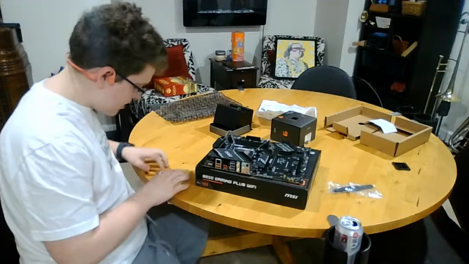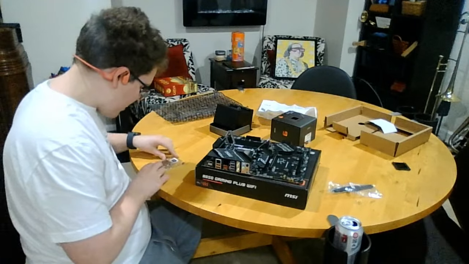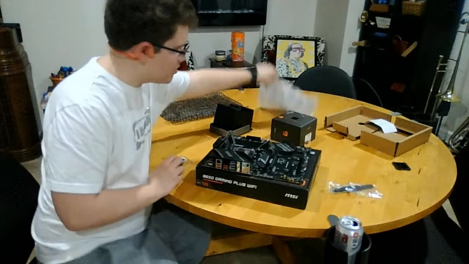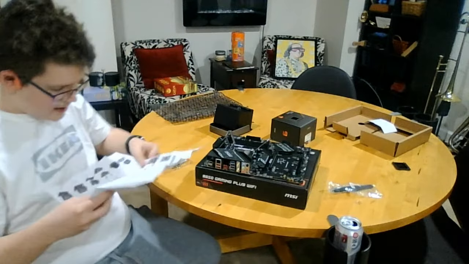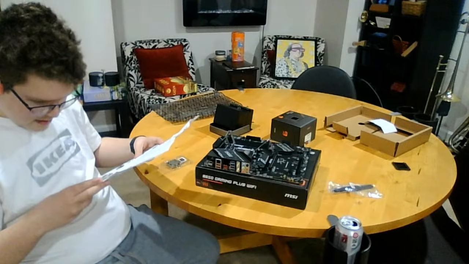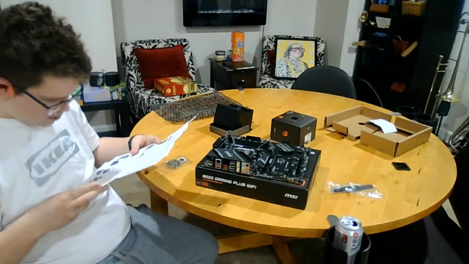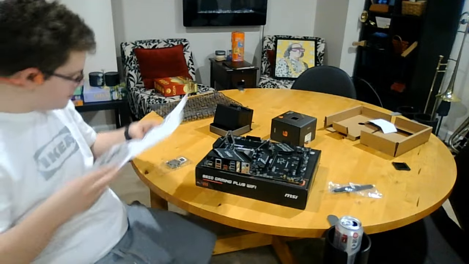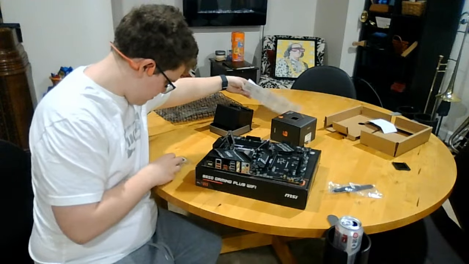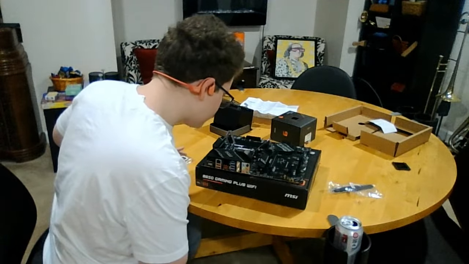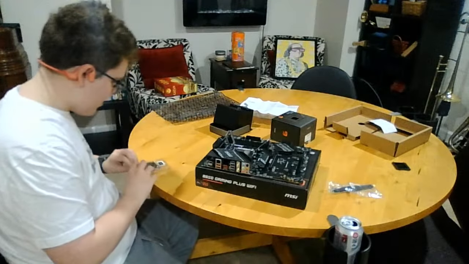All right. So let's lift it up. How is it supposed to go in? Let's read the instructions. Lift it up. Final lock. Socket orientation. I feel like I just gotta go for it.